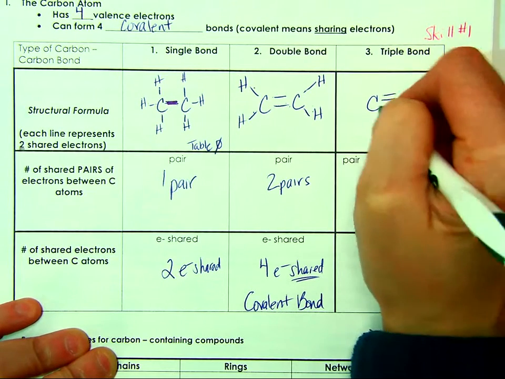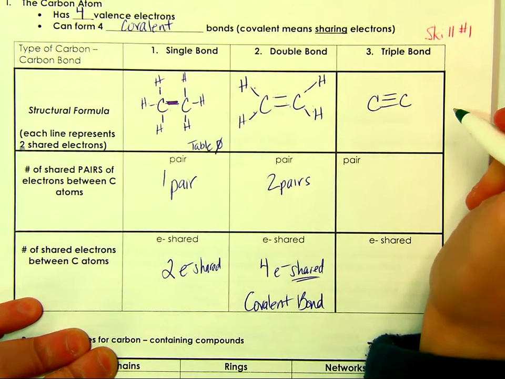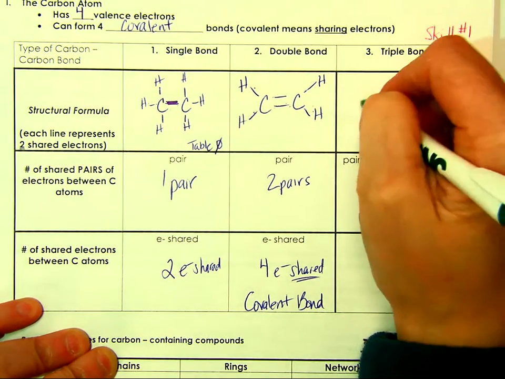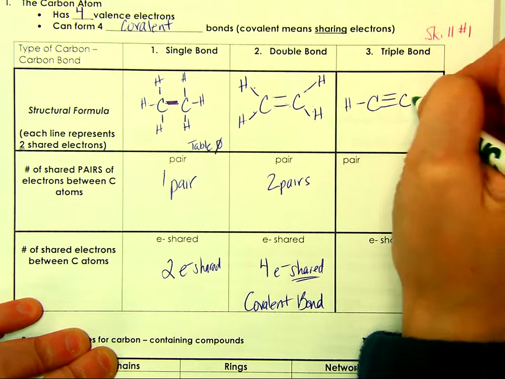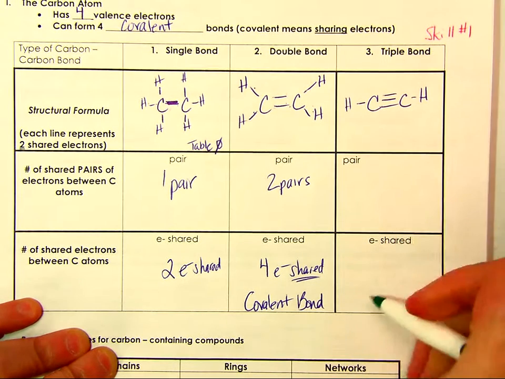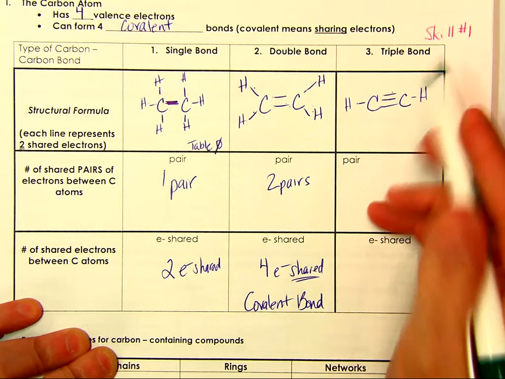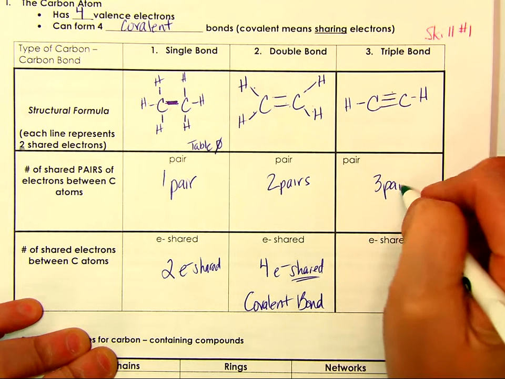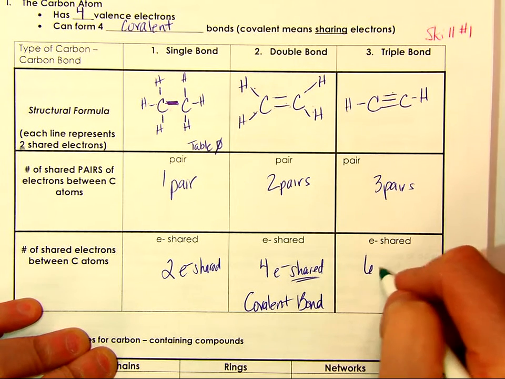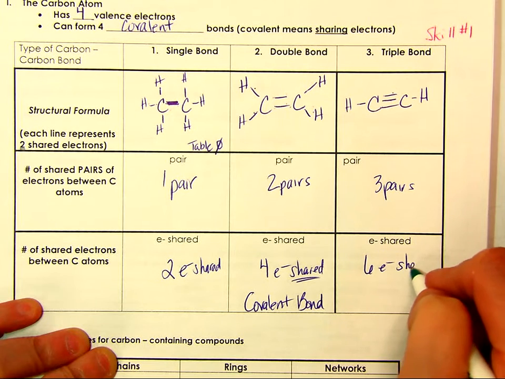Last one is a triple bond. Again, they can have 4 covalent bonds. So this would be 1, 2, 3 pairs of electrons, and in total, 6 electrons shared.